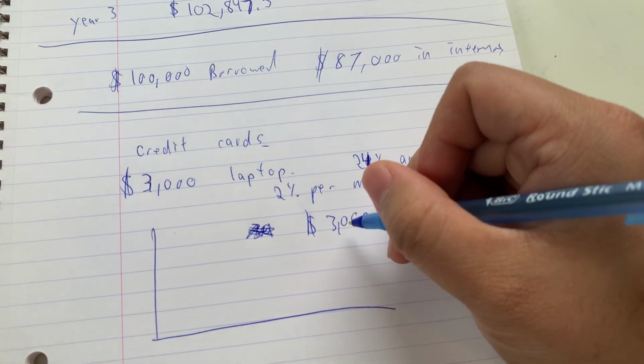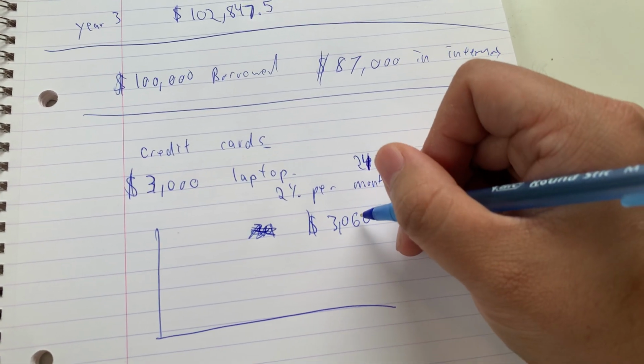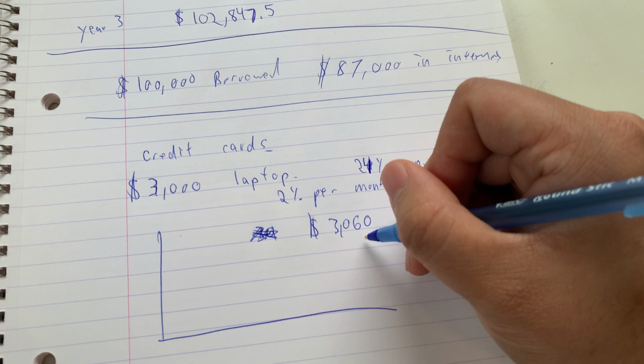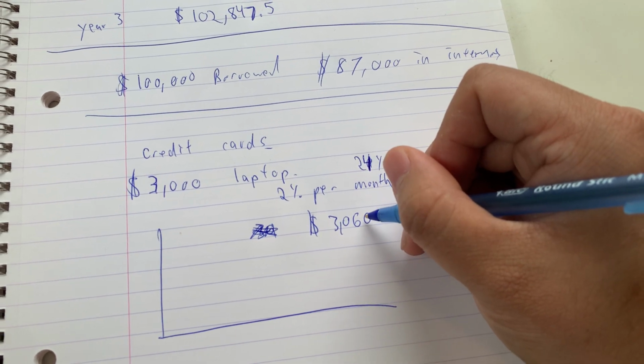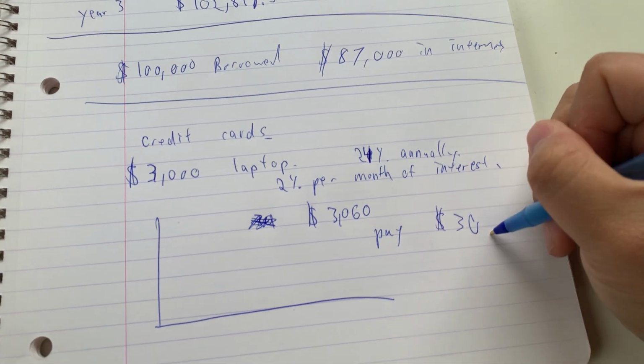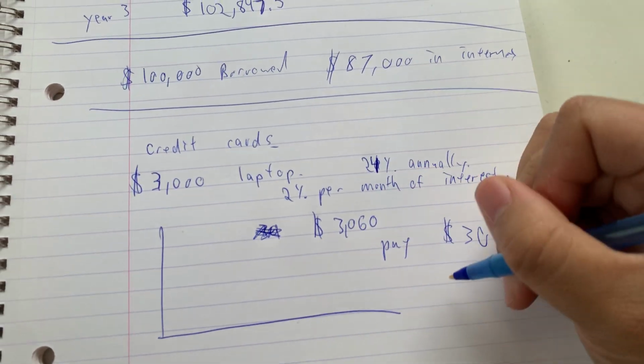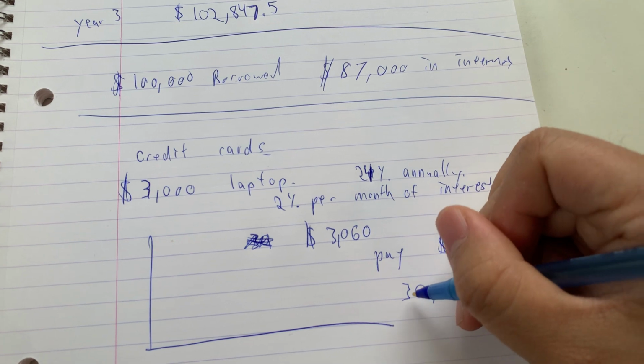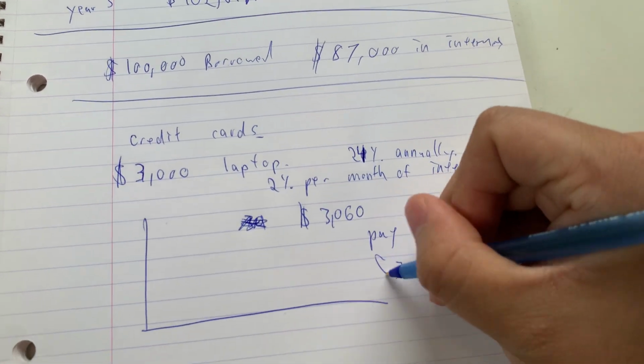So let's say you pay off $30 of it. Then you owe $3,030.